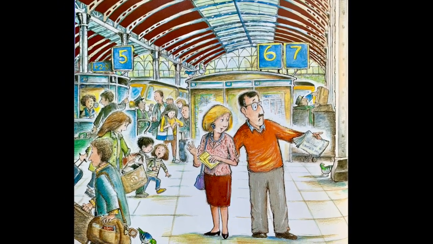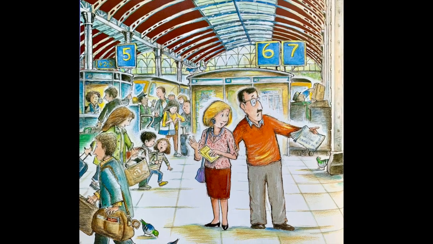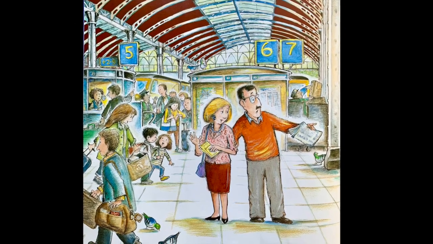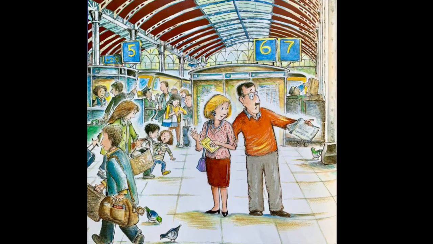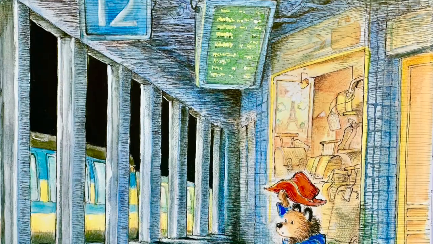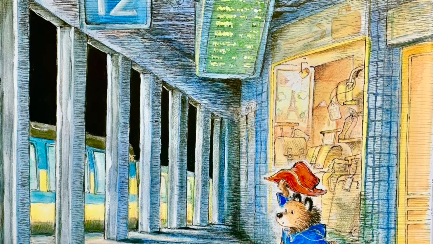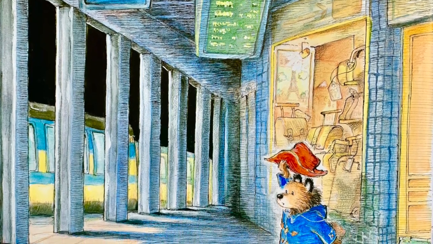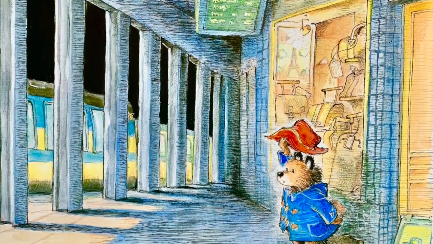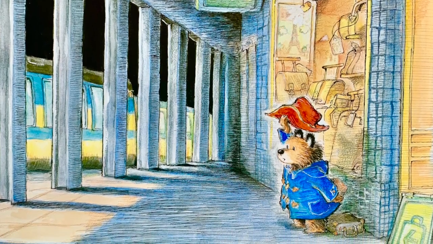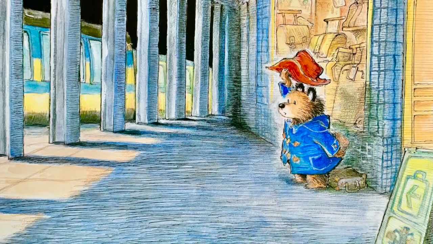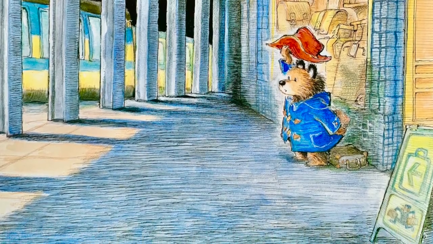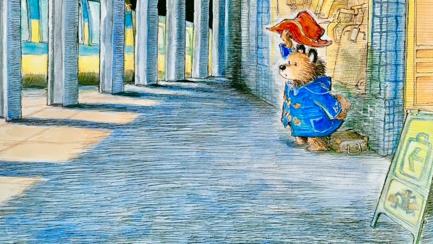"It looks like a bear," he said. "A bear?" repeated Mrs. Brown. "In Paddington Station? Don't be silly, Henry. There can't be." But Mr. Brown was right. It was sitting on an old leather suitcase marked "Wanted on Voyage." As they drew near, it stood up and politely raised its hat. "Good afternoon," it said. "May I help you?"